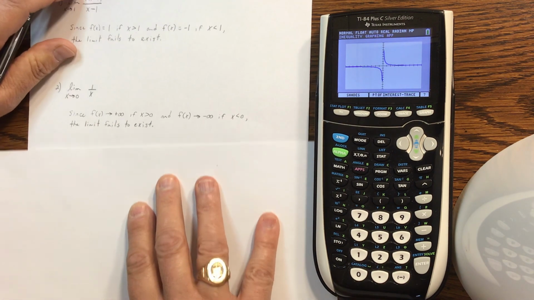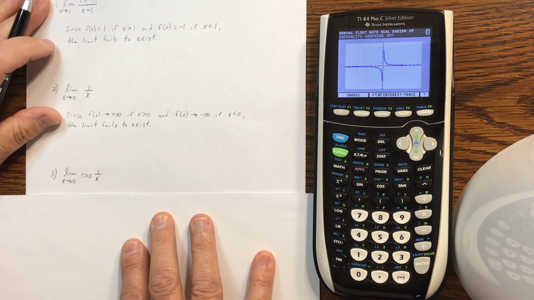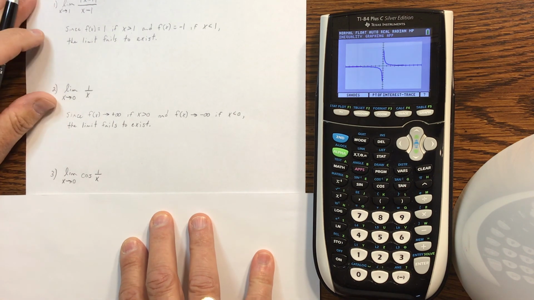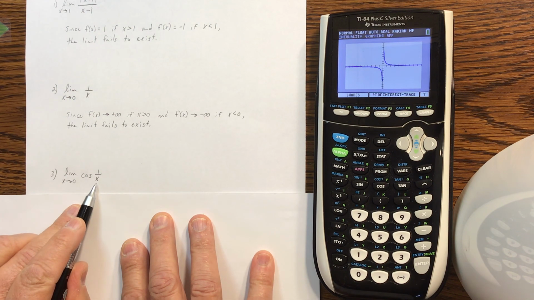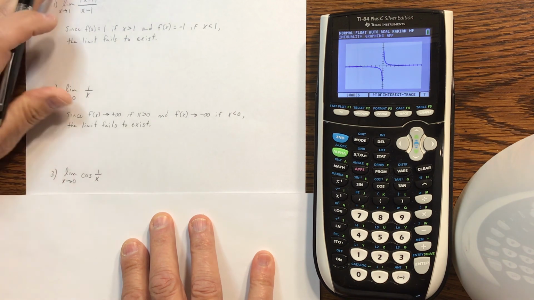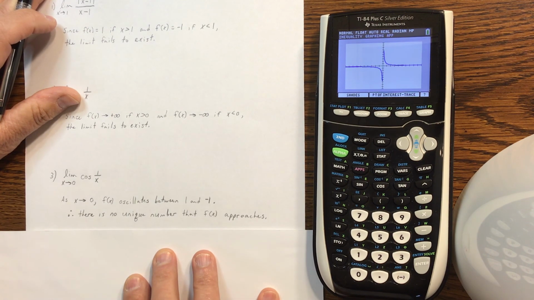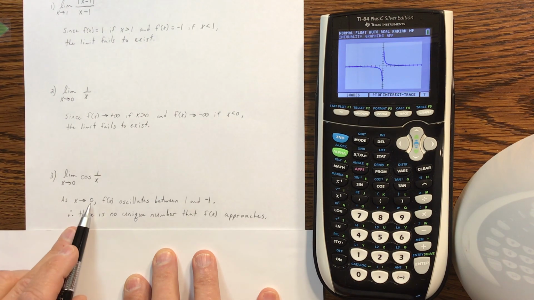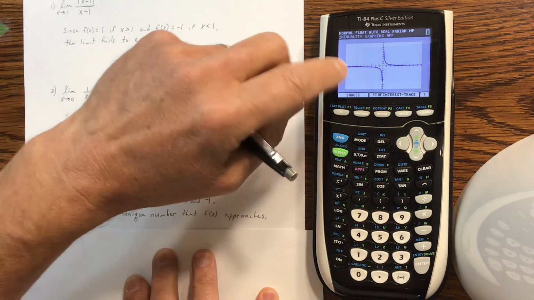All right, here's another one. Here we have the limit as x approaches 0 of the cosine of 1 over x. Again, if we go ahead and substitute it, it's 1 divided by 0. That's undefined. You can't find the cosine of an undefined statement. Go back to your unit circle. You can't do that. So as x approaches 0, the function oscillates between 1 and -1.